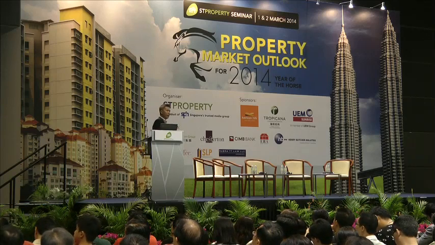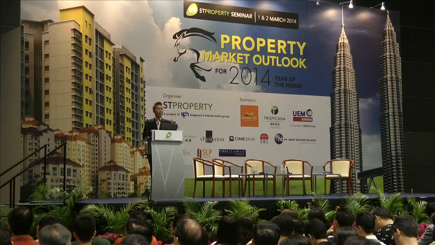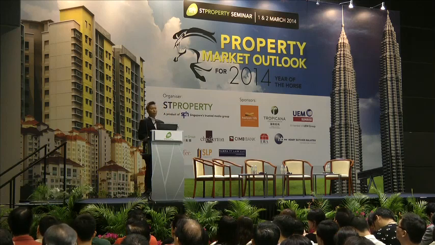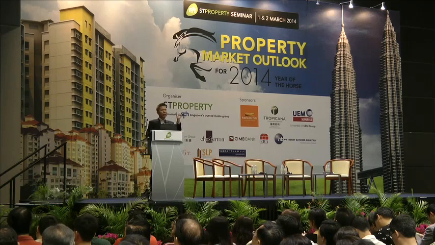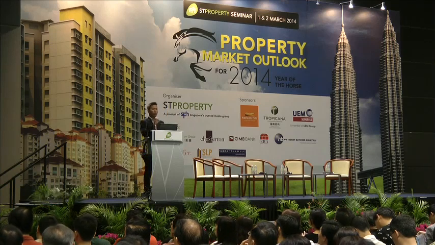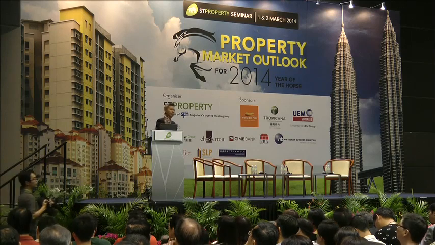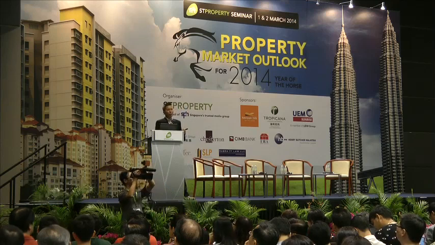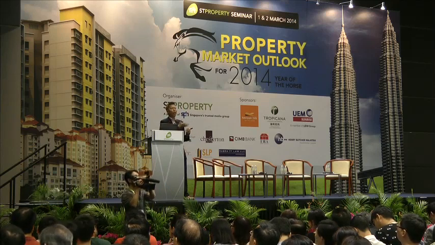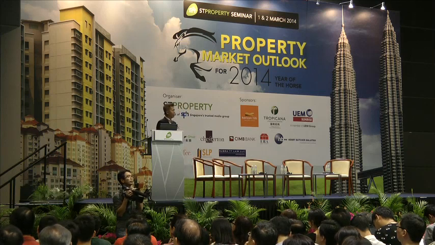And in ST Property, when you do a search for a particular project, we will also indicate not only the price, but also the PSF, as you notice on your left side. When you look at the asking PSF, you will then compare with the right side, which is a recent transaction. You can compare the PSF difference, and you can see which listing is over the last transaction and which listing is under the last transaction.